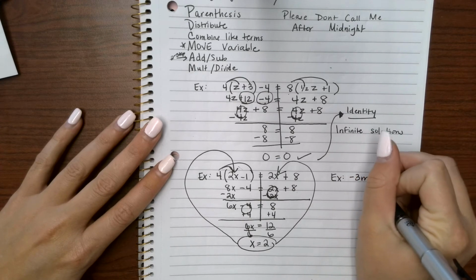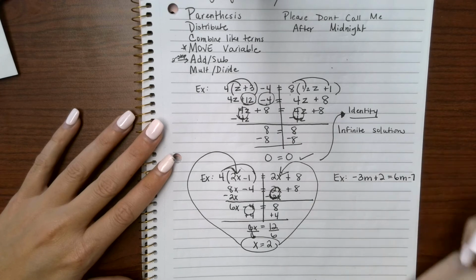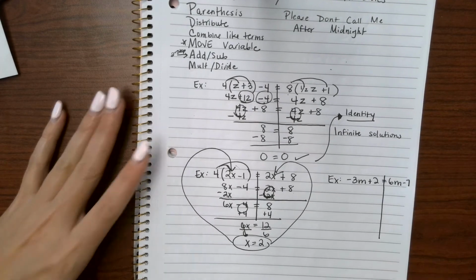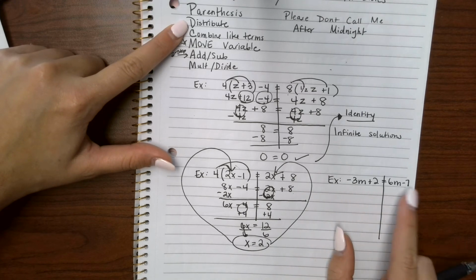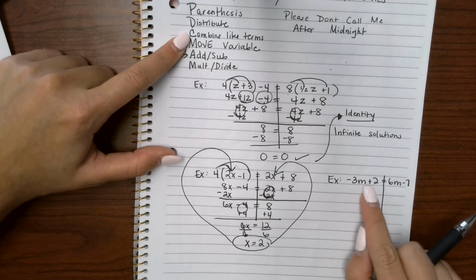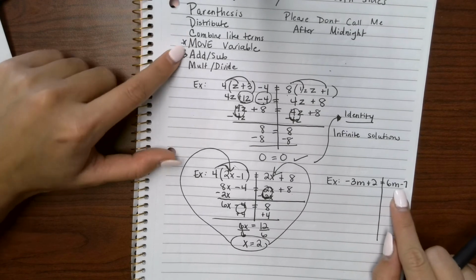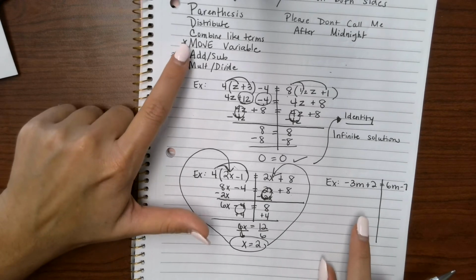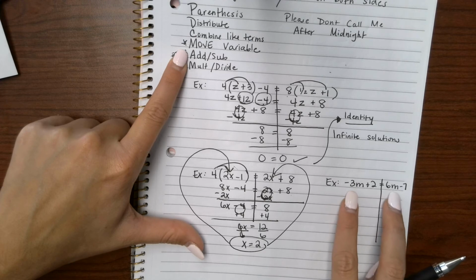Negative 3m plus 2 equals 6m minus 7. Draw your line where your equal sign is. If there are parentheses, we distribute, but there are no parentheses. Combine like terms. Let's look. Negative 3m and 2, we can't combine those. 6m and minus 7, can't combine those. So we're going to start right at move a variable. Our variable is negative 3m and 6m.